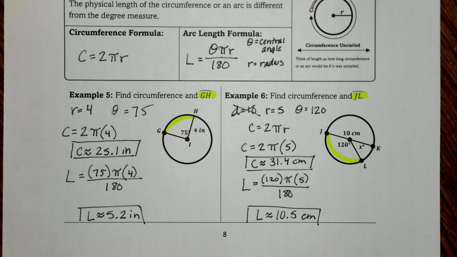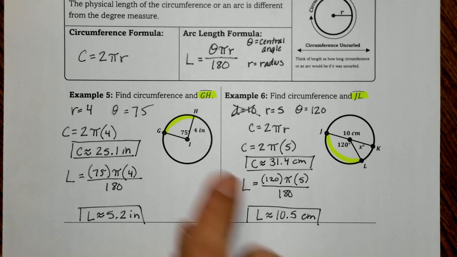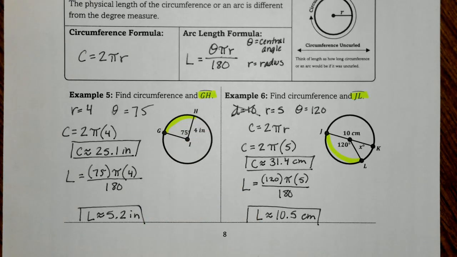And that concludes our arc length, central angles, and arc measure. The big thing: arc measure is degrees. Arc length is whatever unit of measurement the radius or diameter is given in.